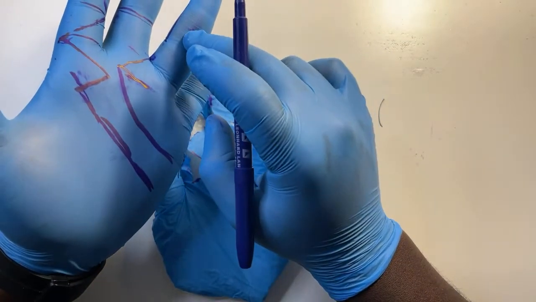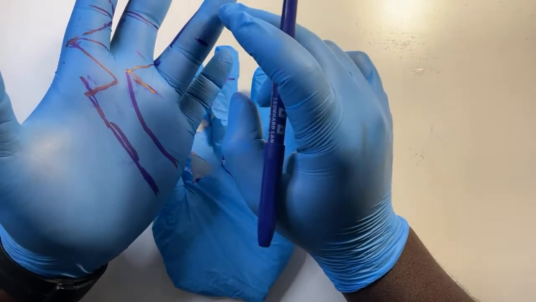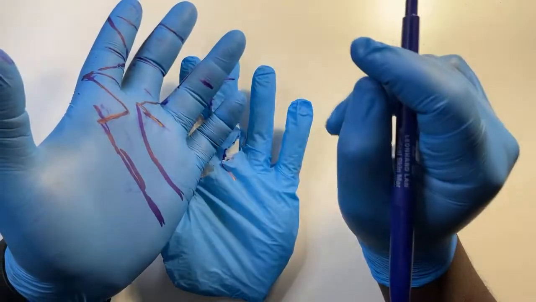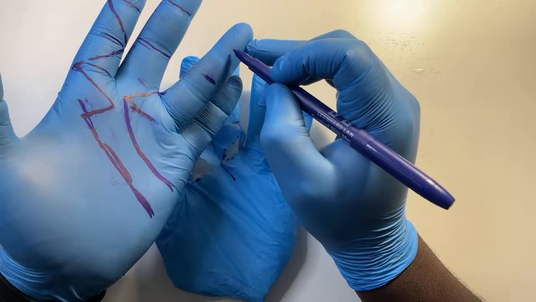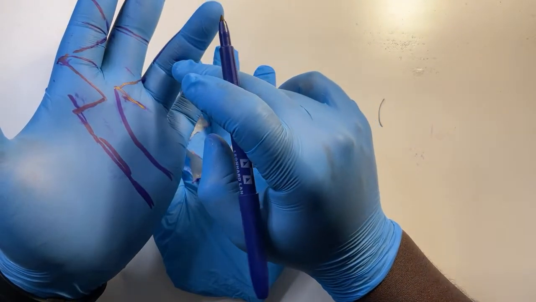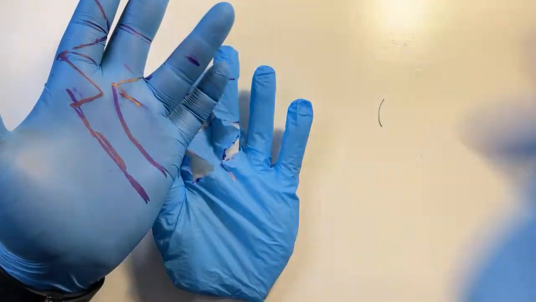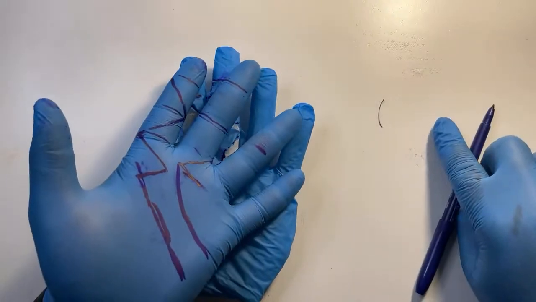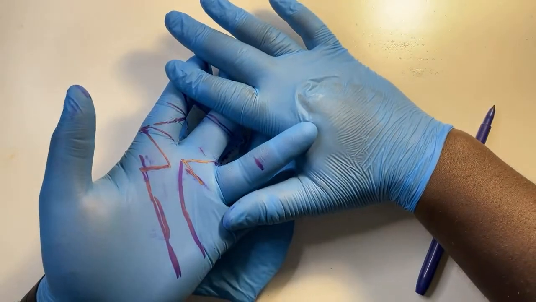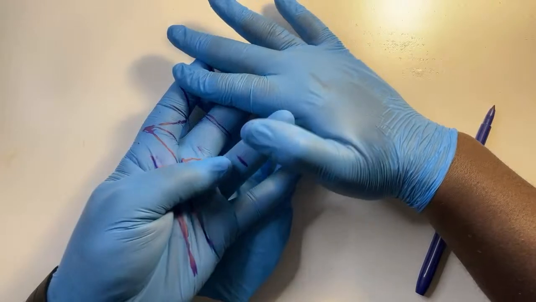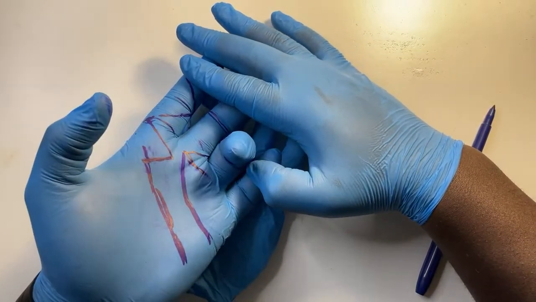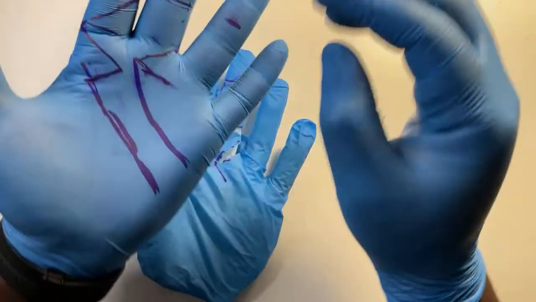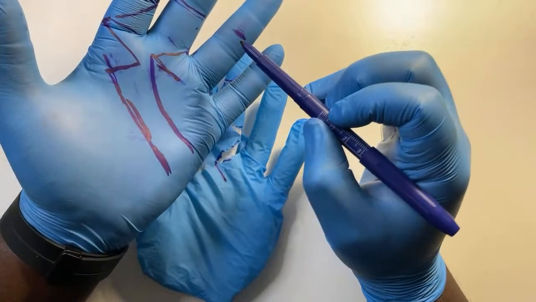So FDS inserts here, FDP inserts here. Flexor digitorum superficialis, flexor digitorum profundus. FDS flexes the PIPJ, FDP flexes the DIPJ. You ask the patient to hold their fingers down, hold those fingers down, flex their finger, and then flex the tip. They should be able to bend just the tip. If I'm concerned about tendons, I won't do that.